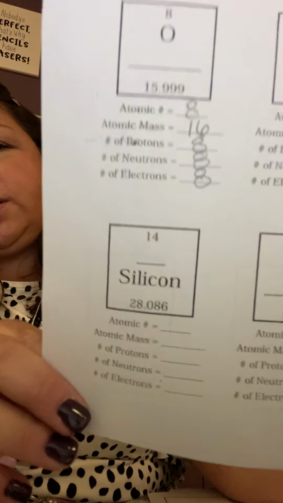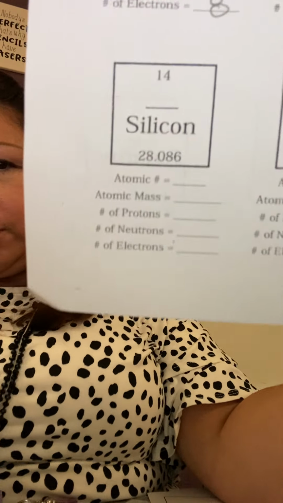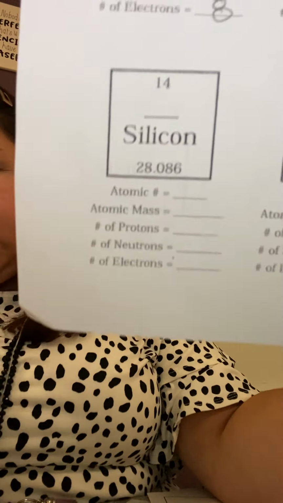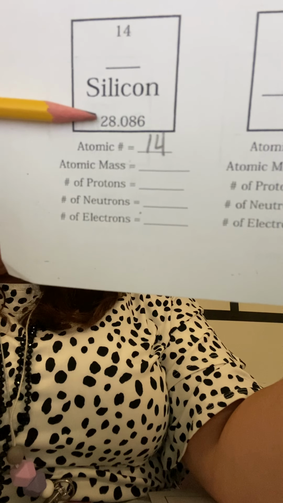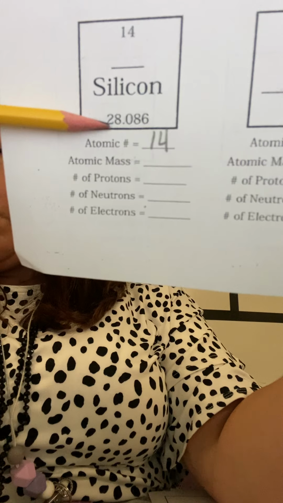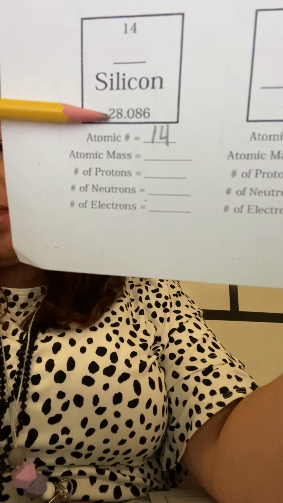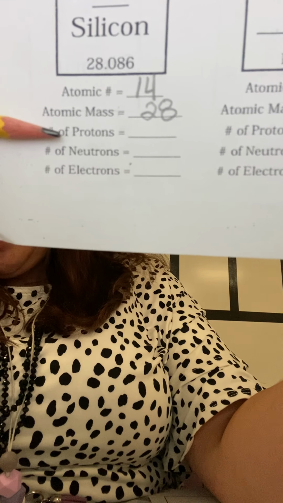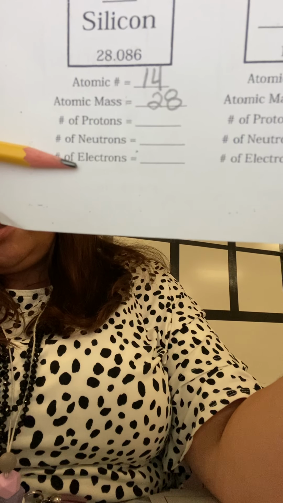Okay, let's do another one together. Let's go ahead and go down here to silicon. Okay, the atomic number, the top number, is 14. So we're going to write down 14. The mass number is 28.086. So we're going to round that to 28. Then we're going to fill in the rest, our protons, our neutrons, and our electrons.